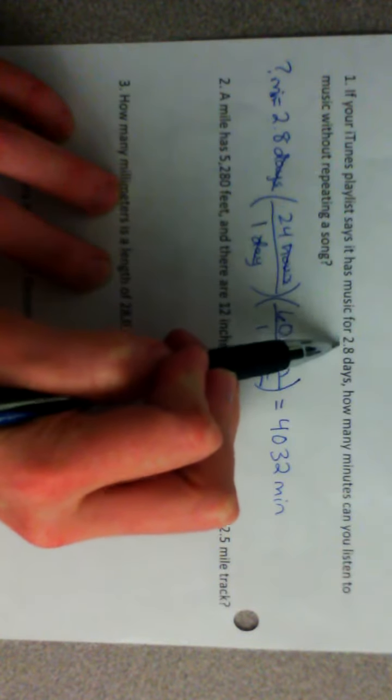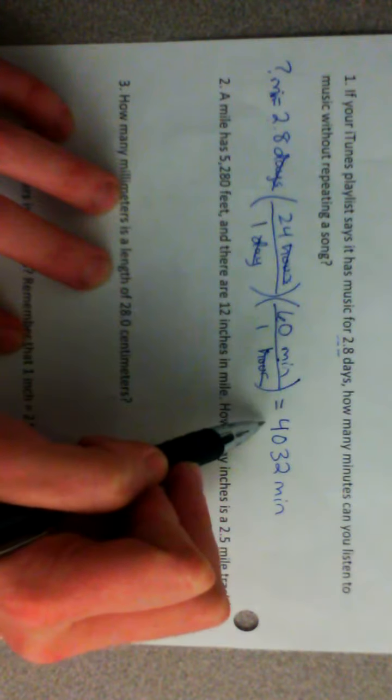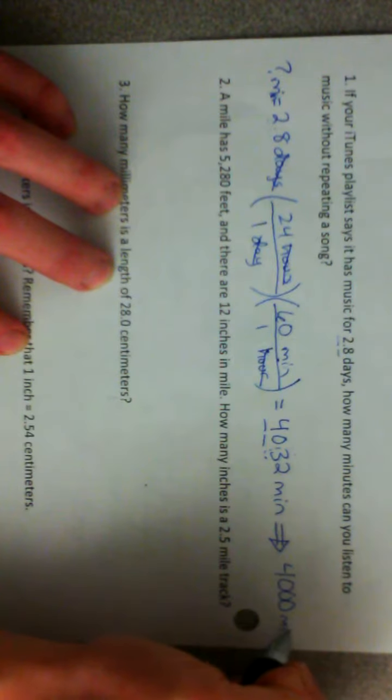4,032 minutes. If I want to use significant figures, I know that this has 2 significant figures, so my answer should have 2 significant figures. That 3 is small, so I'll keep it the same. So when I round my answer, I will get about 4,000 minutes.